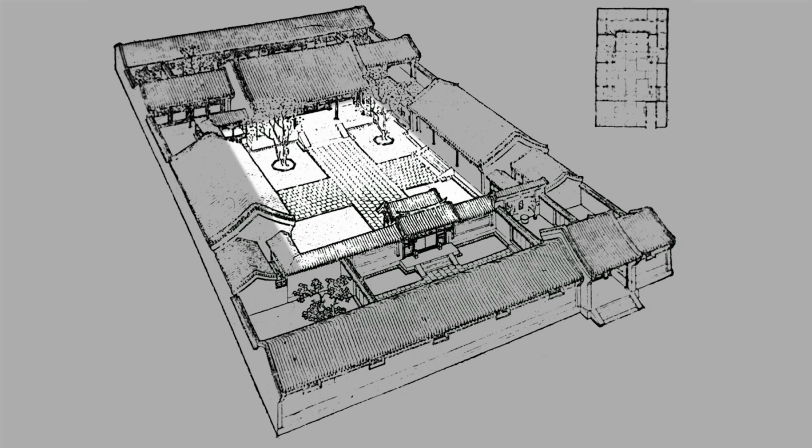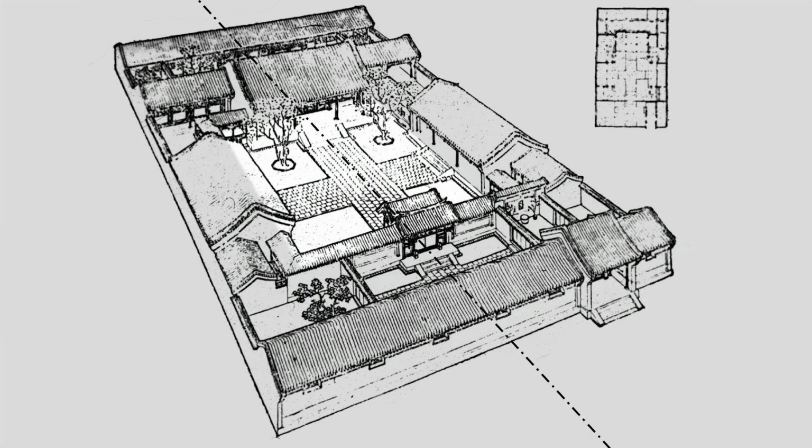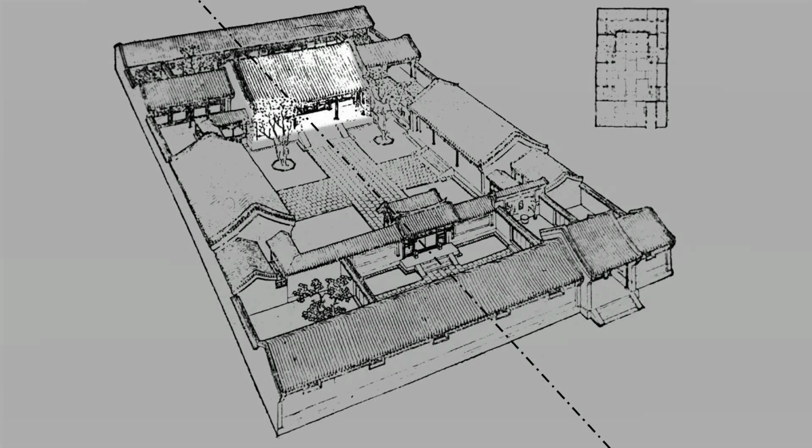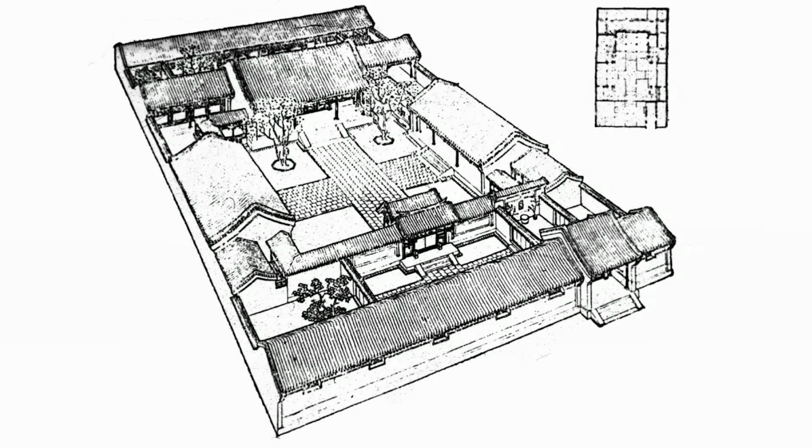And it is, as you can see, more or less a square, and it is in the center of the house. And it has always a characteristic plan. The entrance is centralized, and you go up a central path to a hall, which is the main hall of the house at the far end. That axis is traditionally and nearly always, almost without exception in China, facing south.